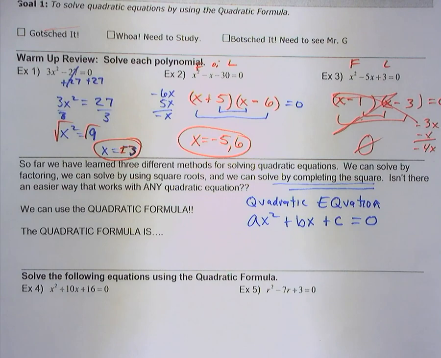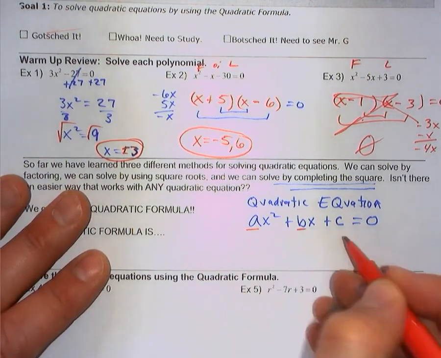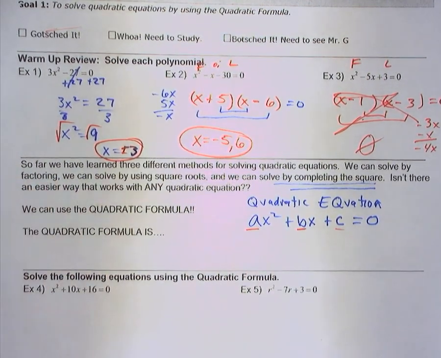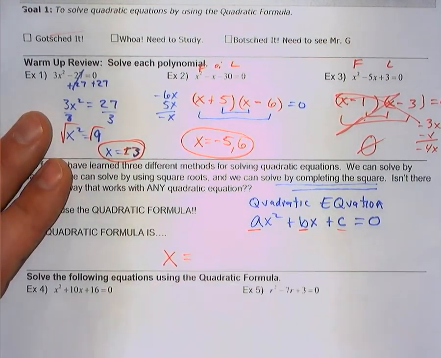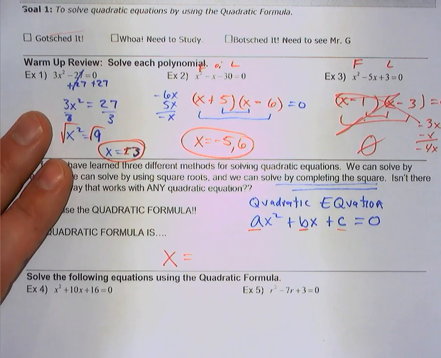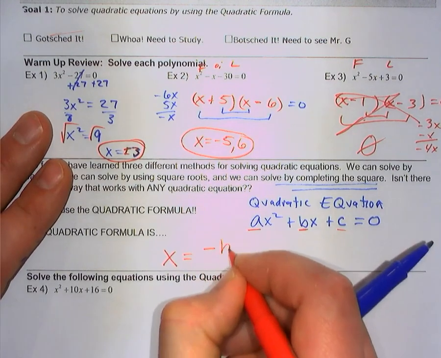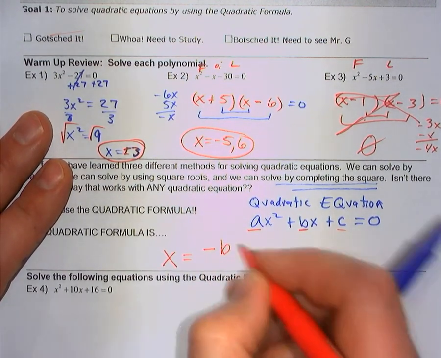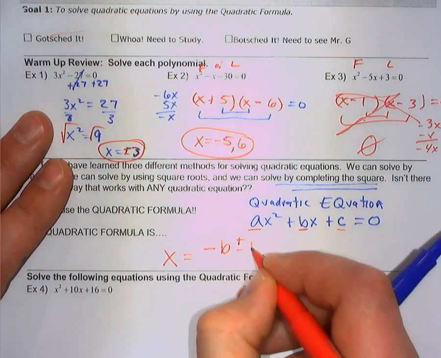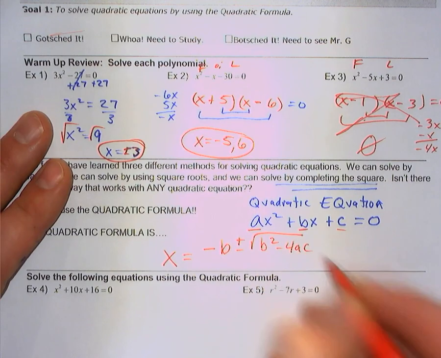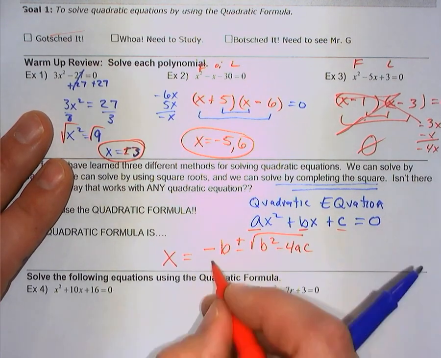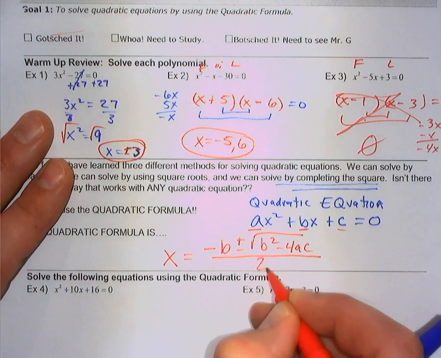Okay? And what we're going to do is we're going to take those numbers. This guy A is a number. We're going to take this guy B and this guy C, and we're going to plug it in to this little formula. So I have x equals, we're going to take the opposite of B, plus or minus the square root of b squared minus 4ac, and we're going to divide it all by 2a.